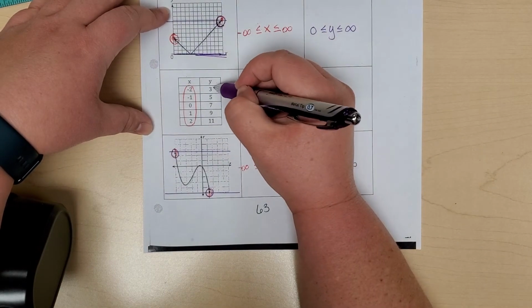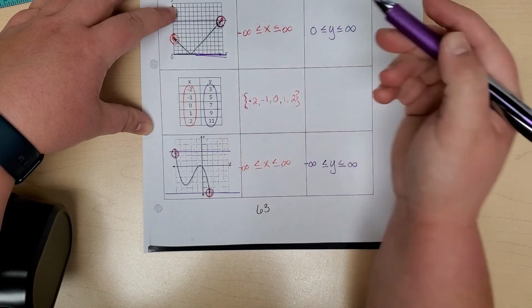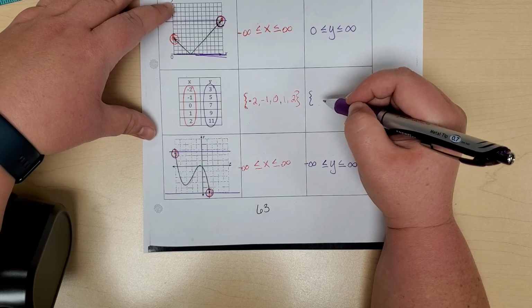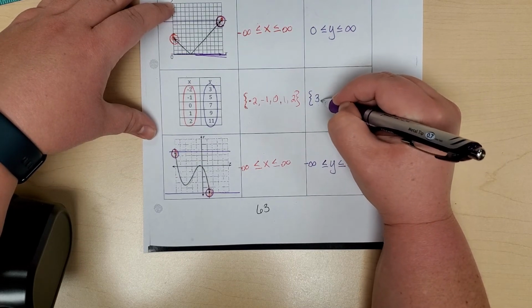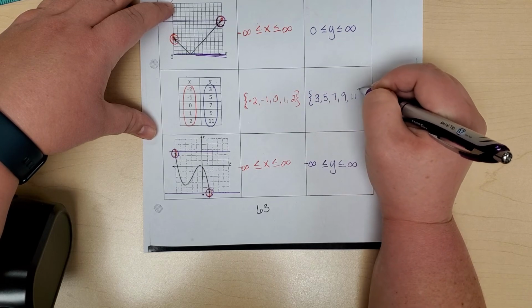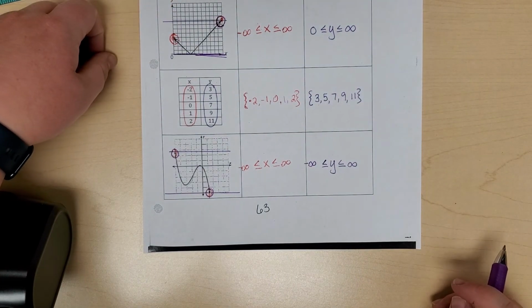Now the range for the table again is pretty easy compared to the graphs. Again, you want to make the bracket and you want to put them in order from smallest to biggest, which they already are, so you just need to list them. 3, 5, 7, 9, and 11. And that would be the range for the table.